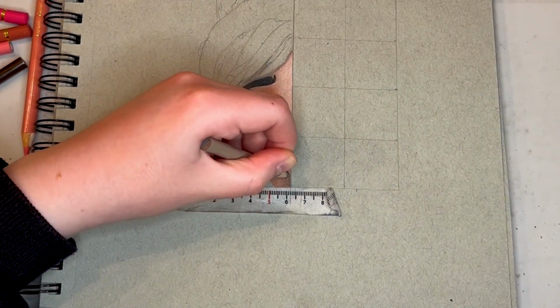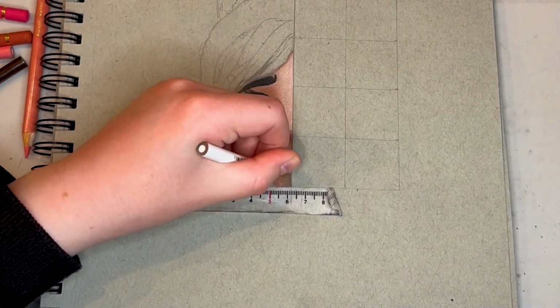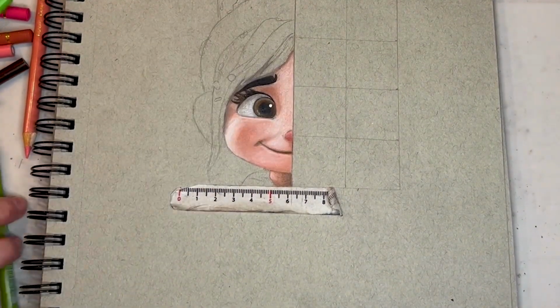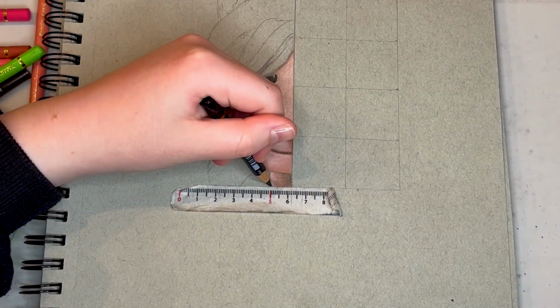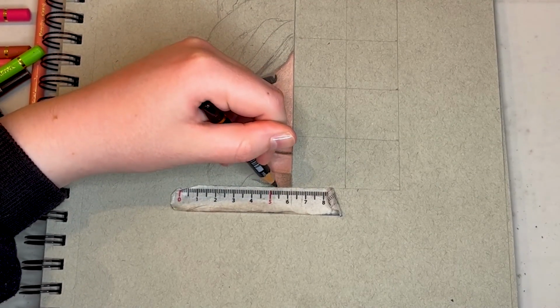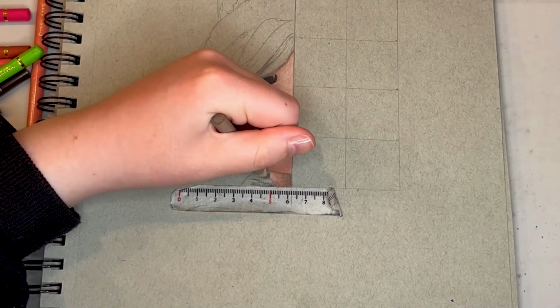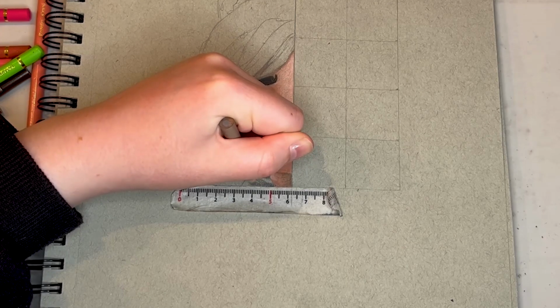So just making that into a bit of a gradient, again using layering, blending in either circular motions or cross hatching, either or. I put tape on my drawings just at the edges where there's a kind of straight line where it cuts off, because I just like having nice neat lines. If you like doing that, then I would recommend using washi tape or masking tape for that.